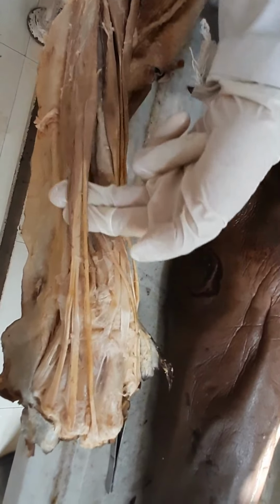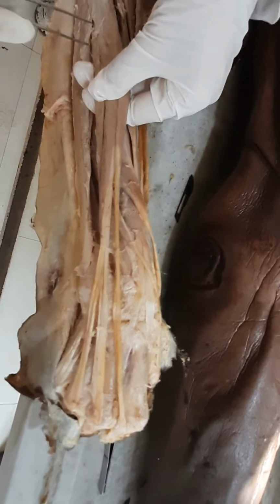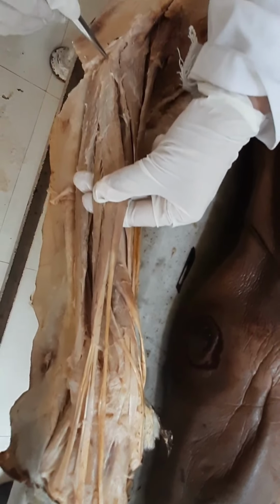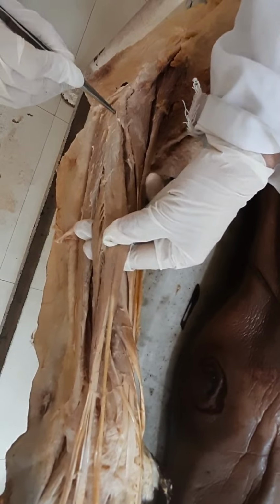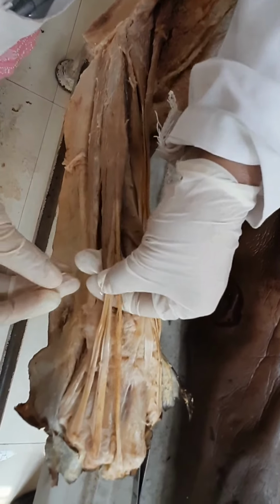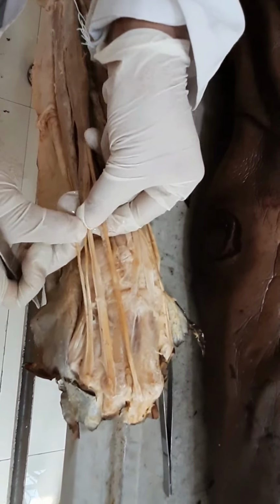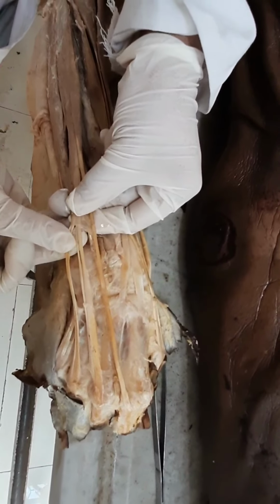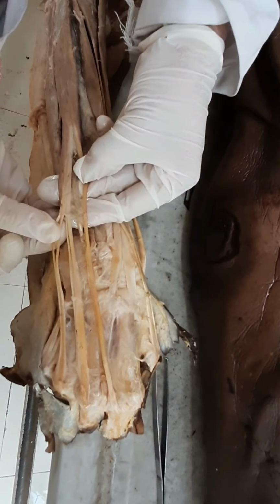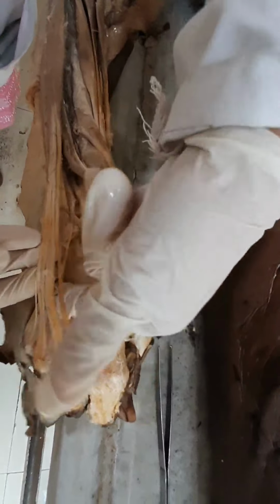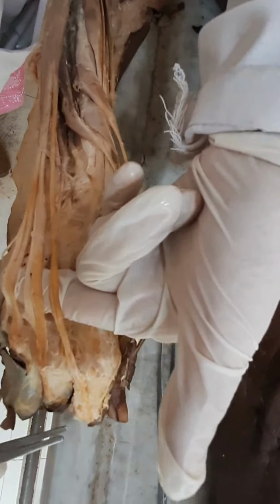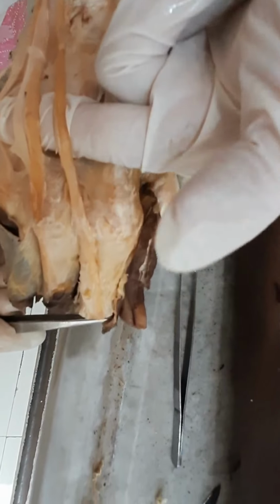The next muscle in the superficial layer is the extensor digitorum. Now this muscle is the extensor digitorum. Again, the extensor digitorum arises from the common extensor origin, that is the lateral epicondyle. Here you can see the extensor digitorum divides into 4 tendons for the medial 4 fingers. These tendons pass and get inserted at the base of the middle phalanx.